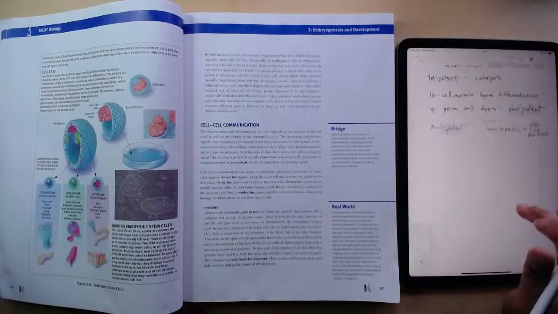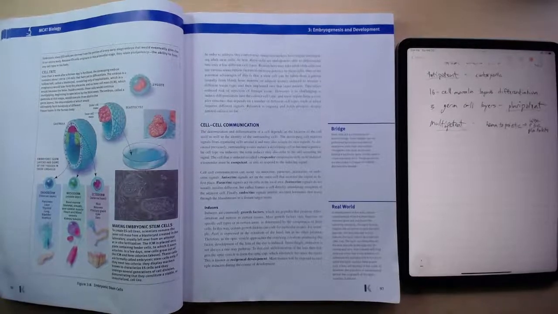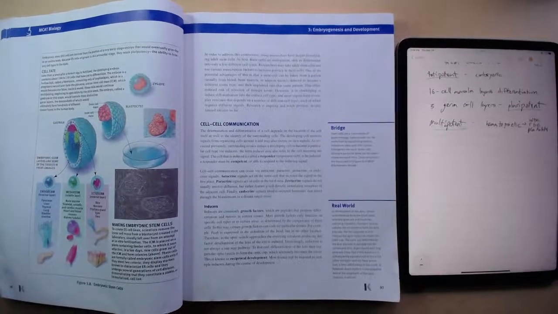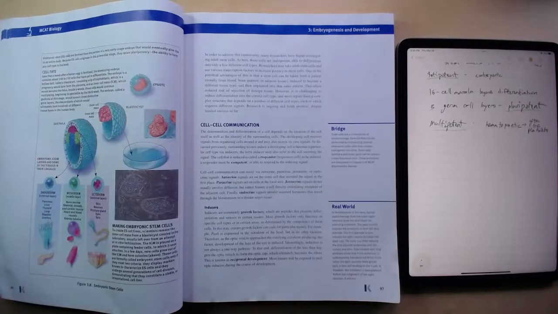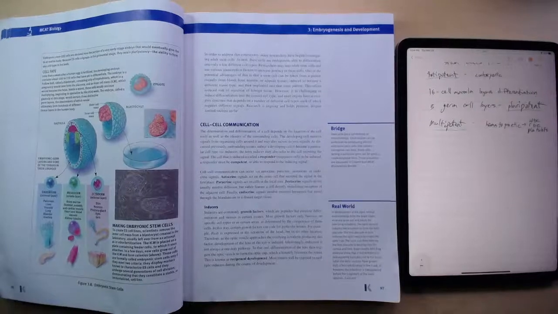Cell-cell communication. The determination and differentiation of a cell depends on the location of the cell itself, as well as the identity of the surrounding cells. The developing cell receives signals from organizing cells around it and may also secrete its own signals. As discussed previously, surrounding tissues induce a developing cell to become a particular cell type via inducers. The term inducer may also refer to the cell secreting the signal. The cell that is induced is called a responder, or responsive cell. A responder must be competent, or able to respond to the induced signal.